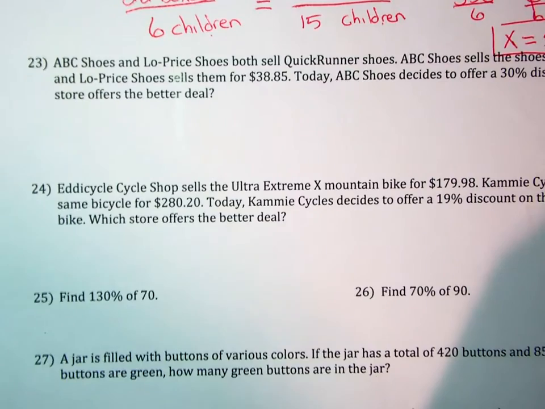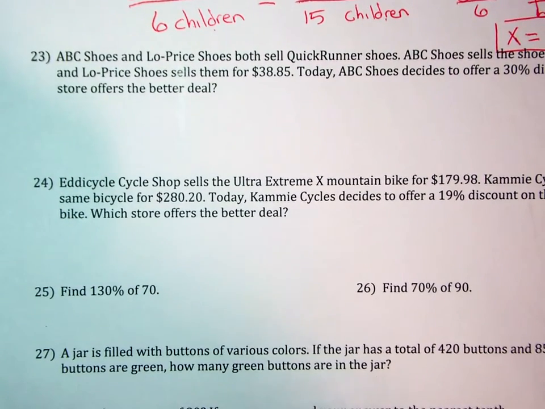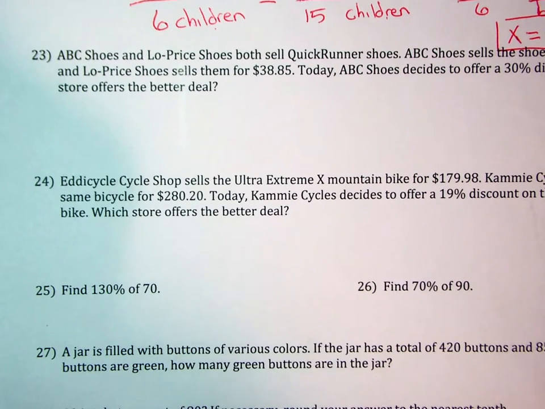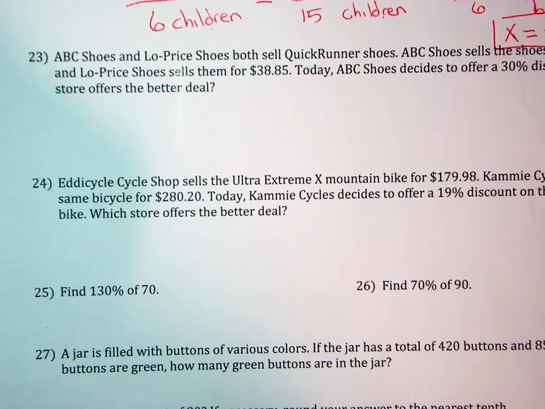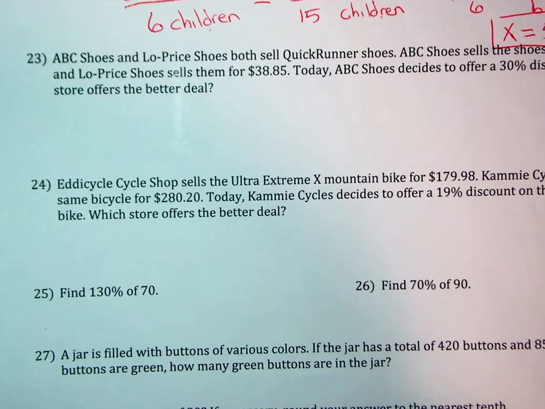Problem 23. ABC Shoes and Low Price Shoes both sell Quick Runner shoes. ABC Shoes sells the shoes for $60.05, and Low Price Shoes sells them for $38.85. Today, ABC Shoes decides to offer a 30% discount. Which store offers the better deal?